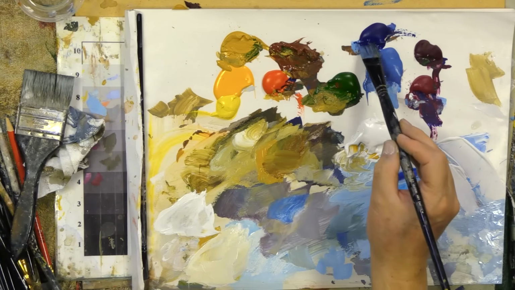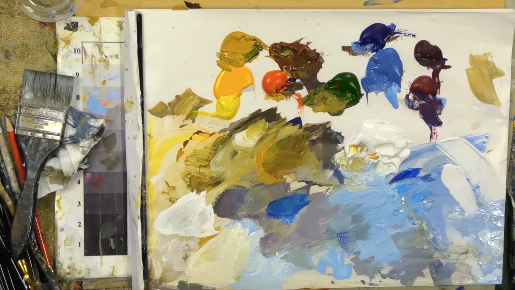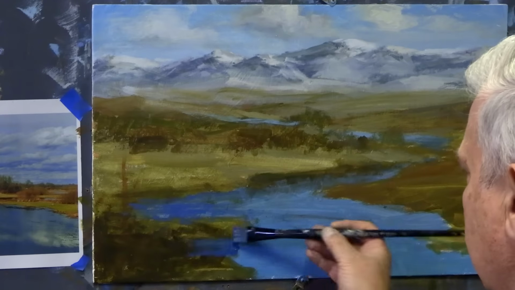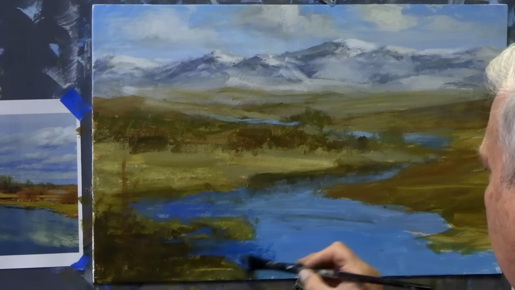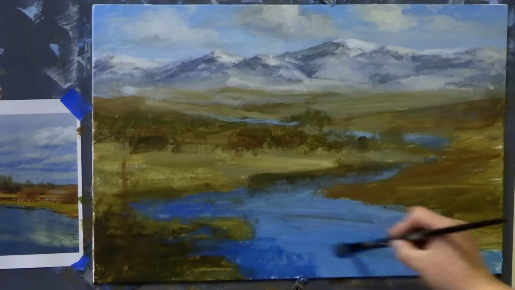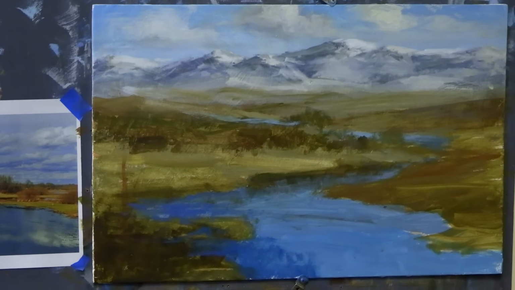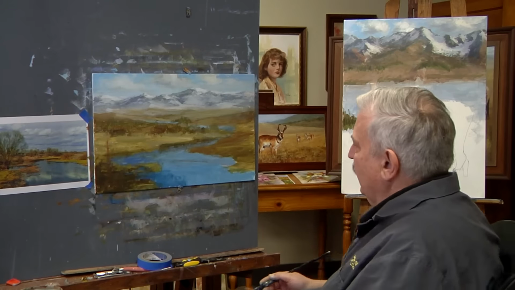Let's break up a little bit of the Phthalo Blue in there too. Let's just break some of that up right in here. Pull some of that out here. You can see how you start to immediately create more interest. That's your job, you're the artist.